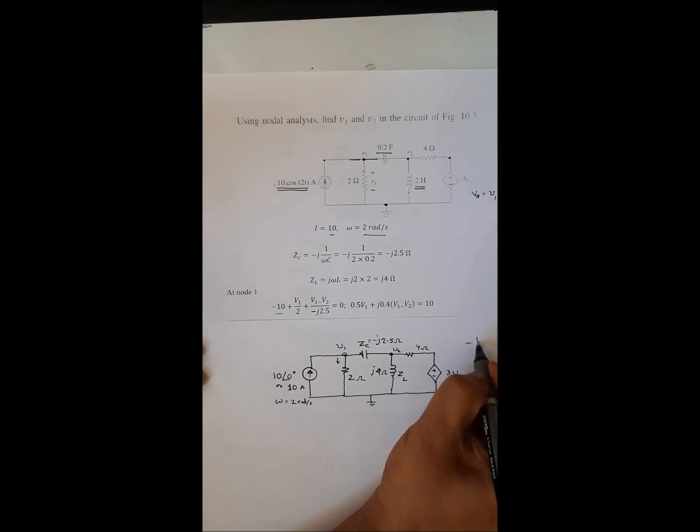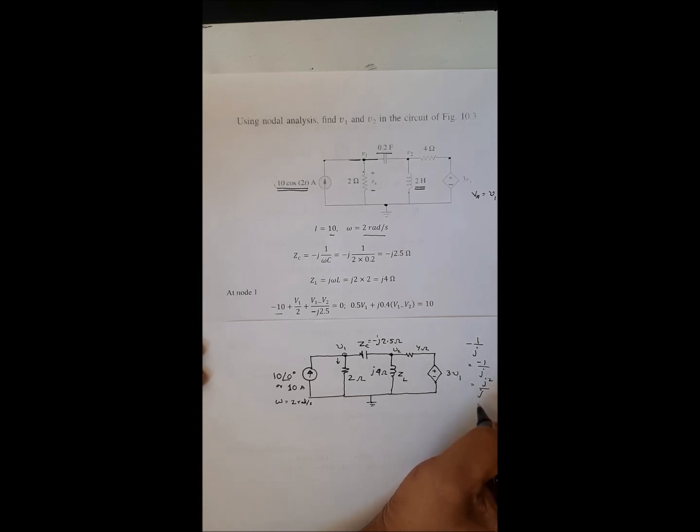If you have a j, you can write negative 1 as j squared, so j squared over j gives us j. So 1 over negative j is equal to j.